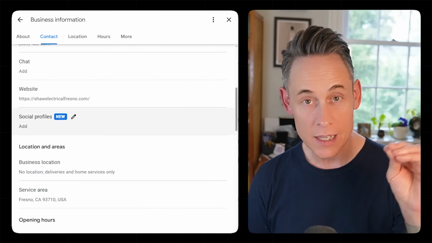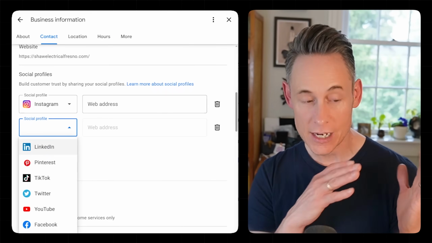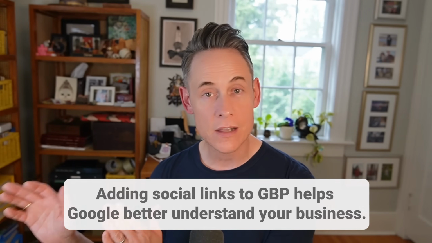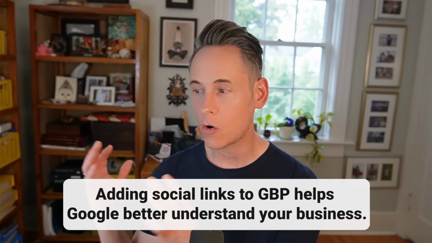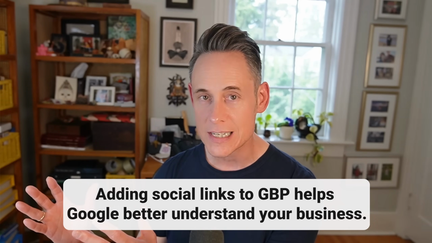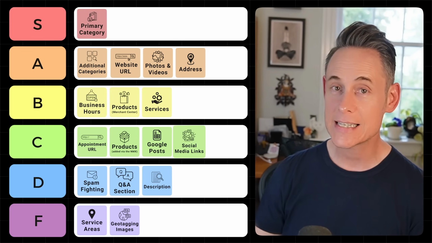Recently, Google added the ability to add your social media links to your Google Business profile. This is very valuable because it allows you to connect your business with your social profiles, hooking up a whole bunch of additional data that Google maybe didn't know before. It's a whole bunch of new relevancy factors that Google can use to rank your business. That's why I give this one a C tier.